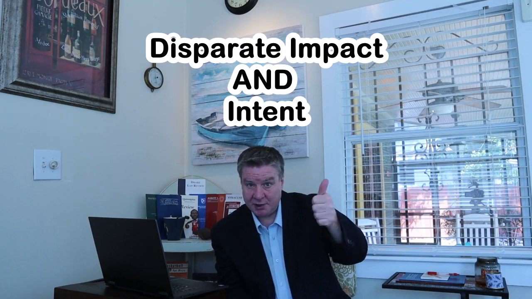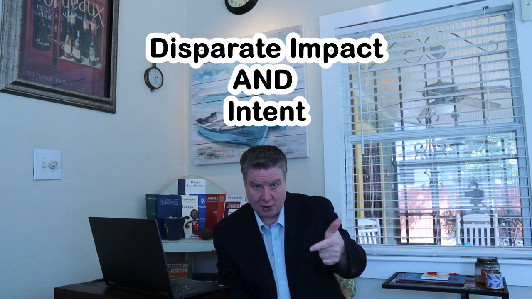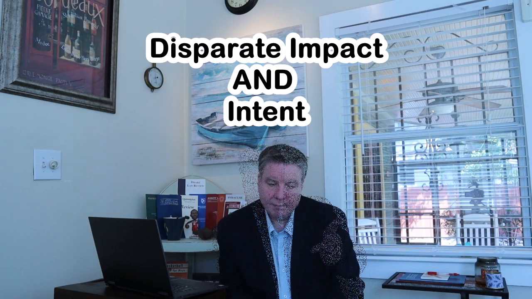So the elements of an as-applied attack are a disparate impact on a protected class, and intent to target that group. I'm not going to rehash our entire discussion about proving intent in an as-applied attack under the Equal Protection Clause, but you know what to look for.